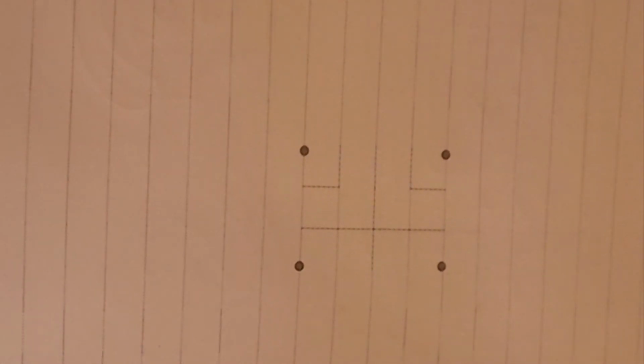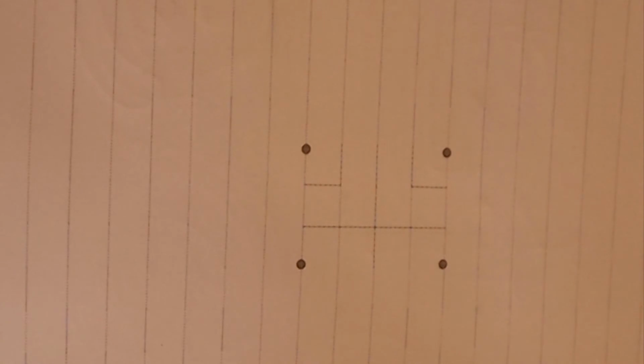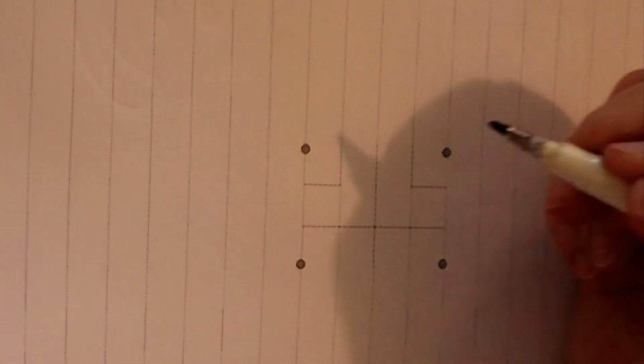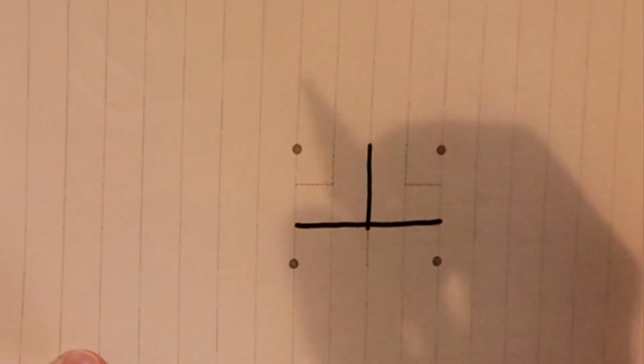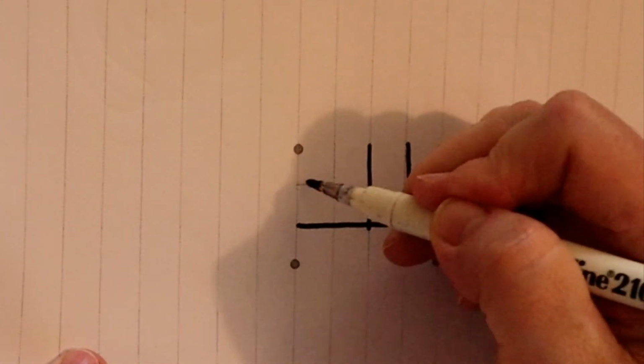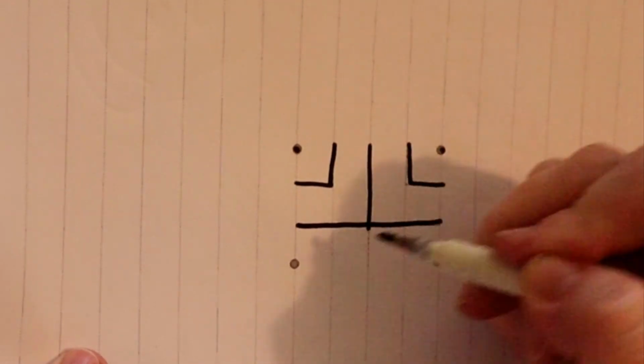So let's test now that with the 5 circuit labyrinth. Remember the pattern for the 5 circuit?